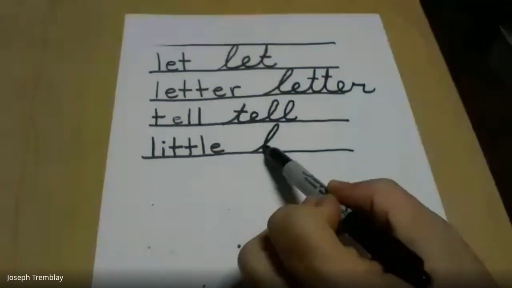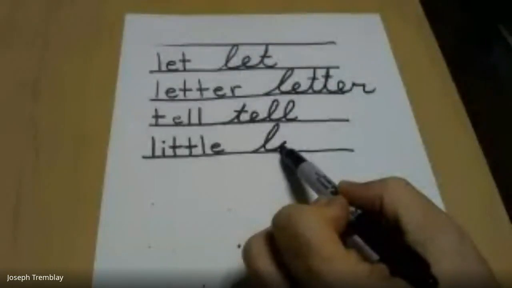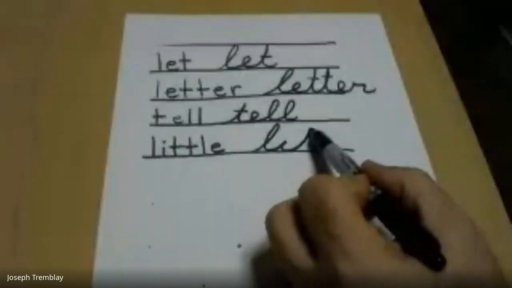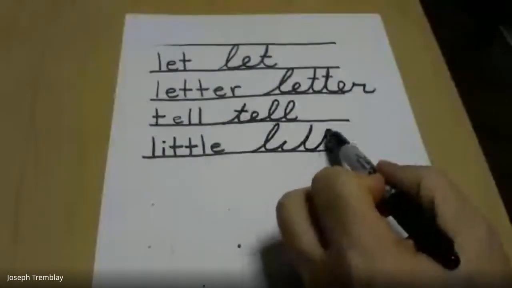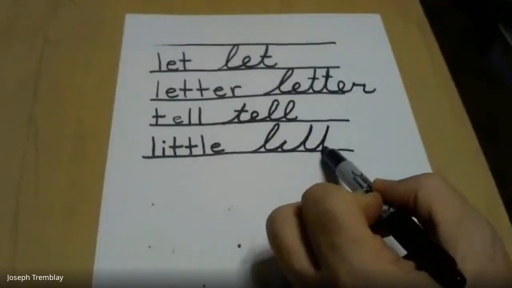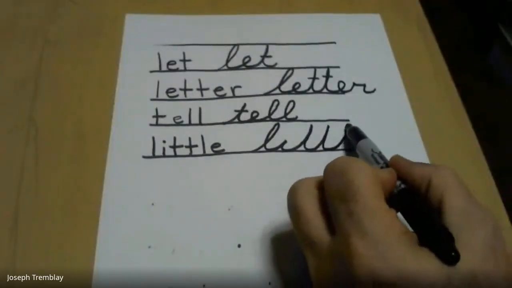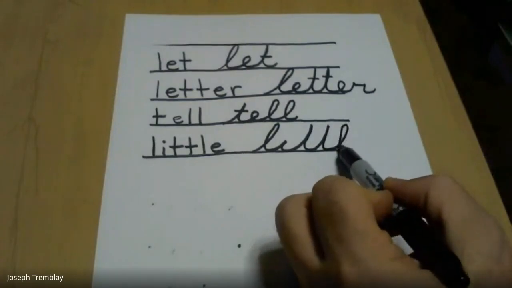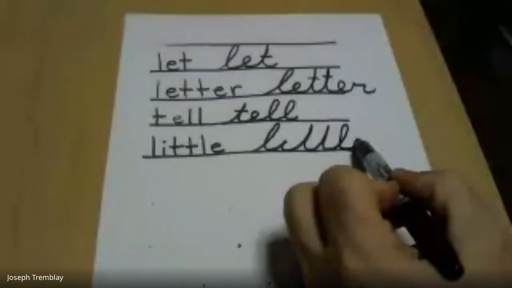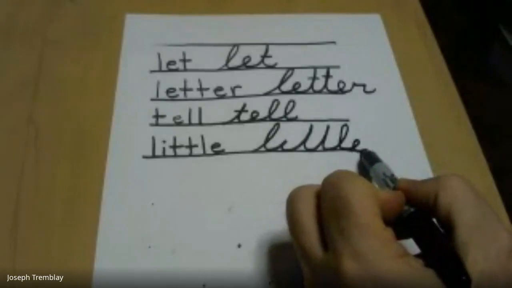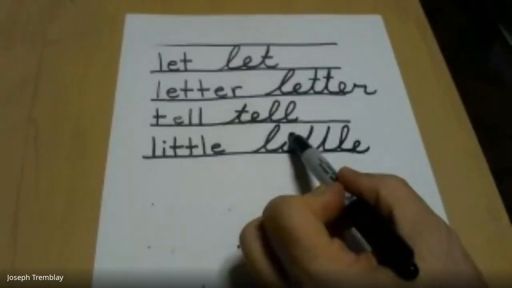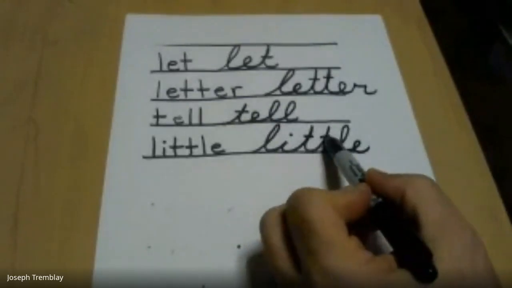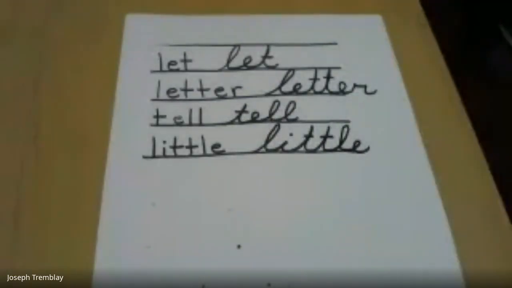I'm going to go upstairs and downstairs and all the way upstairs to the roof, back down to the ground, up to the roof, back down to the ground, make another loop that goes up to the roof, back down to the ground, and make another loop that goes upstairs, and comes down, and swoops out. Little, dot my I, cross my T's, little.